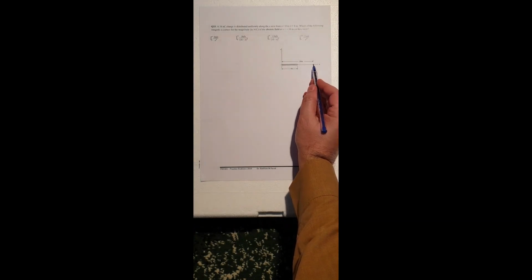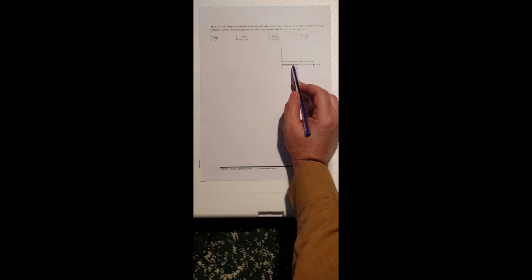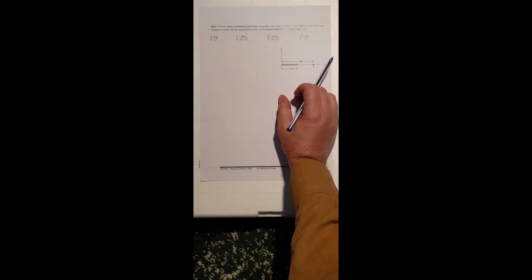Here we have linear distribution of charge. To find the total electric field at P, we take a sample and consider that sample as a point charge. We find the electric field of that sample and we try to minimize the integration to one variable based on the parameters given in the question.